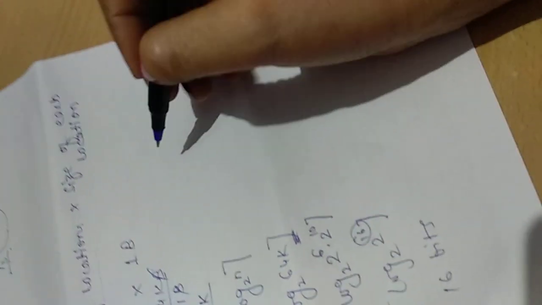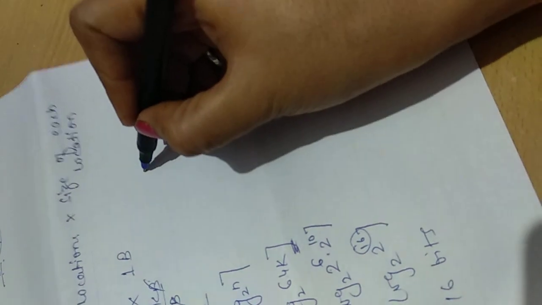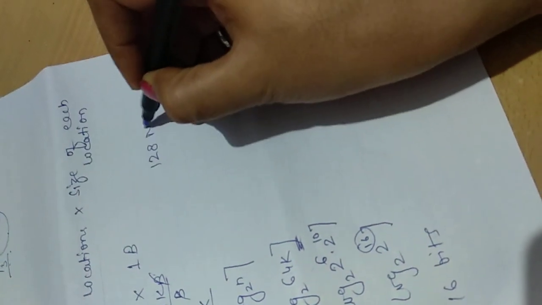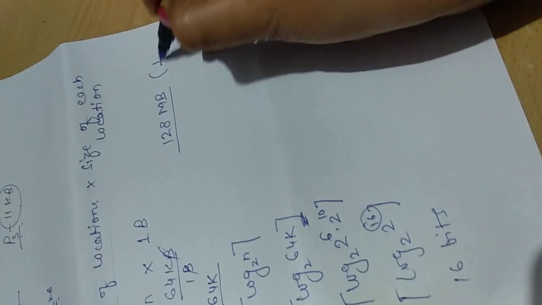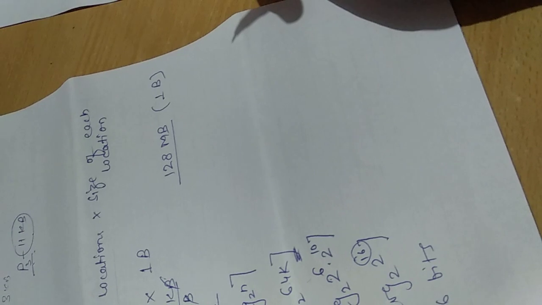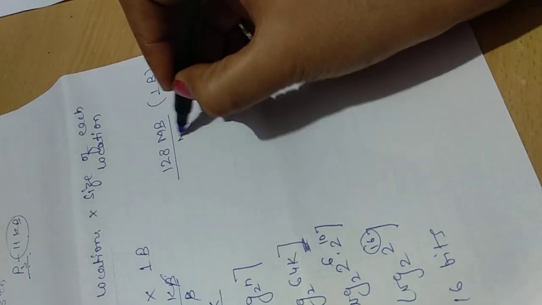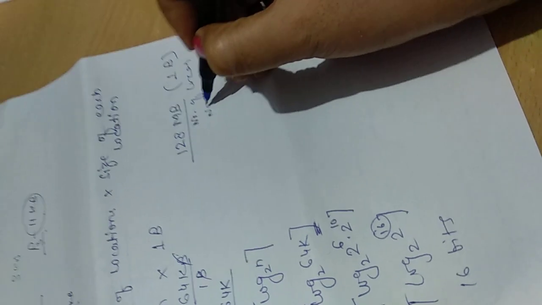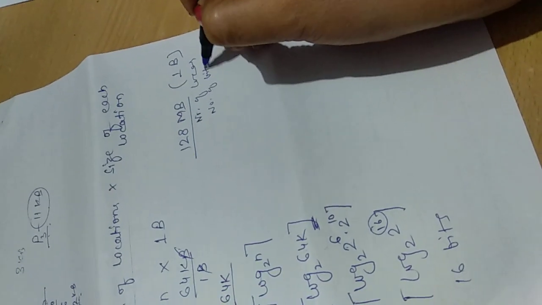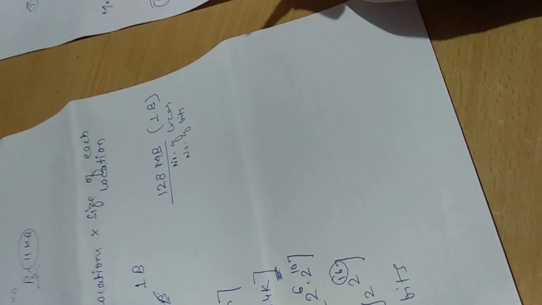address, right? So in the same way, if the size of the memory is 128 MB and the system is byte addressable, would you be able to find out the number of locations and the number of bits to represent a single address?